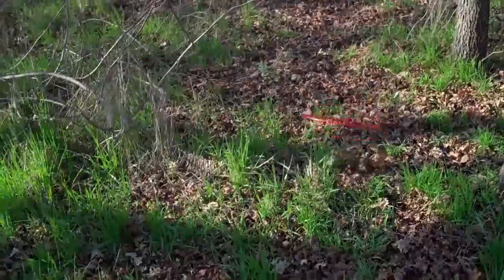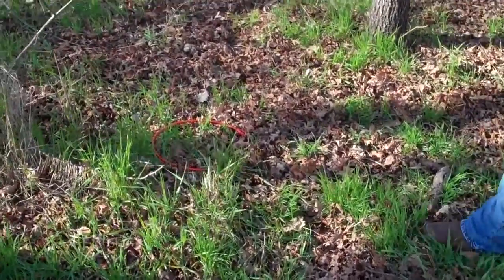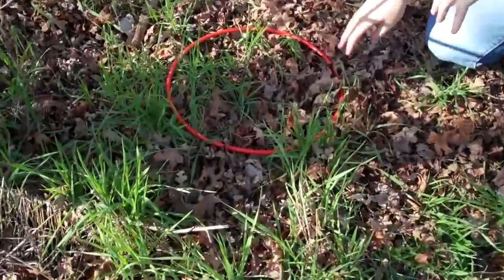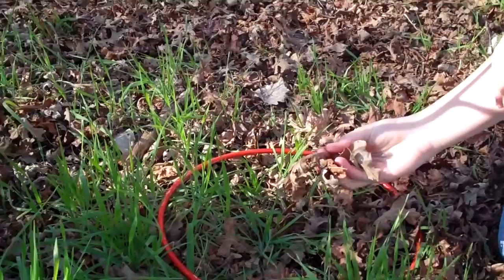Now, I'm going to be checking for arthropods, and what you do is you take the ring and you toss it into an area. So this is our natural site, and that's where it landed. So from here, I'm going to be gathering most of the dead organic matter that is here, and we'll take it back to the lab and analyze it for arthropod contents. Okay, so this is all the dead organic matter that I collected from our ring, and this will be what we take back to the lab and analyze.